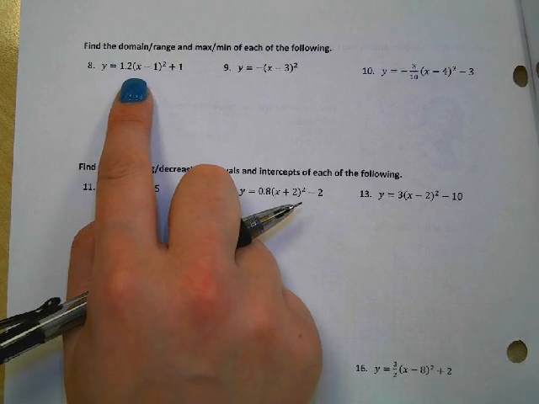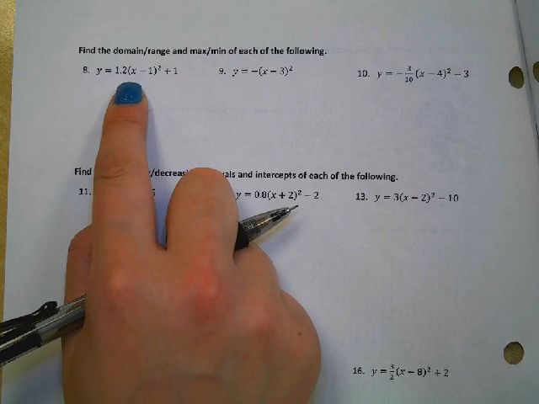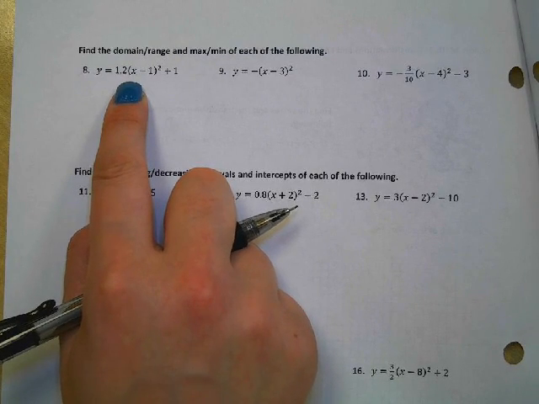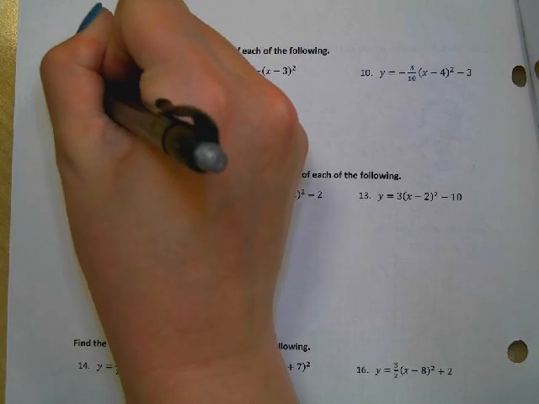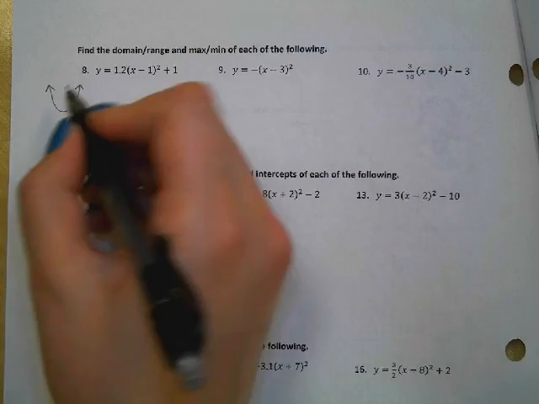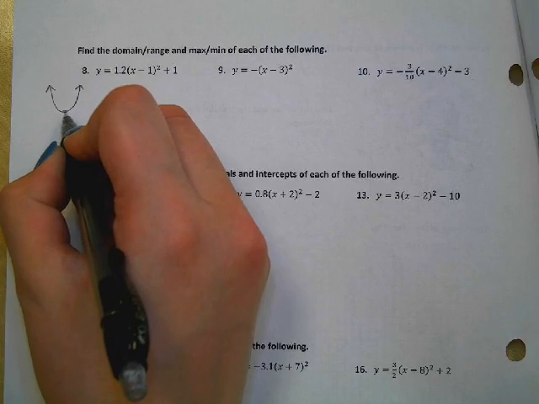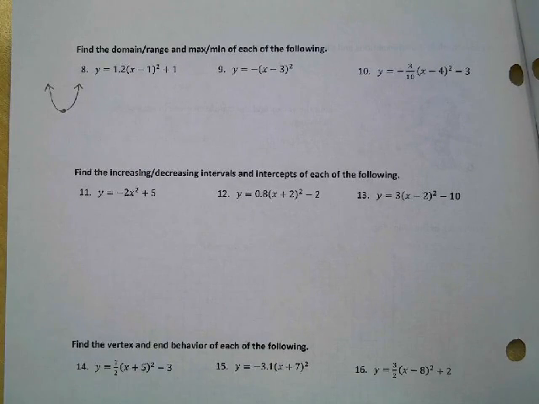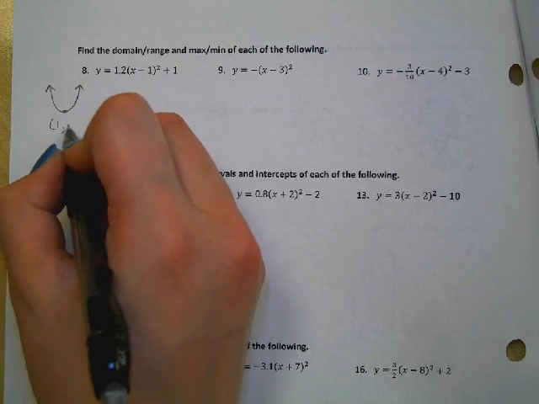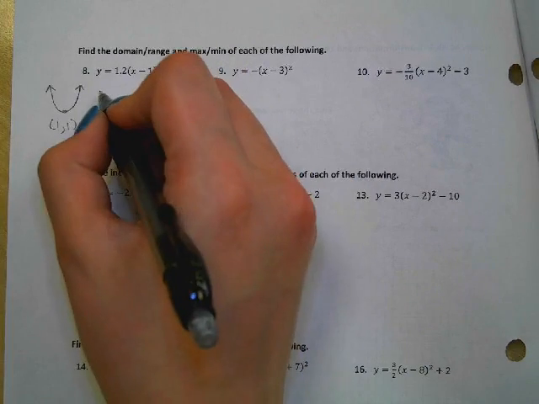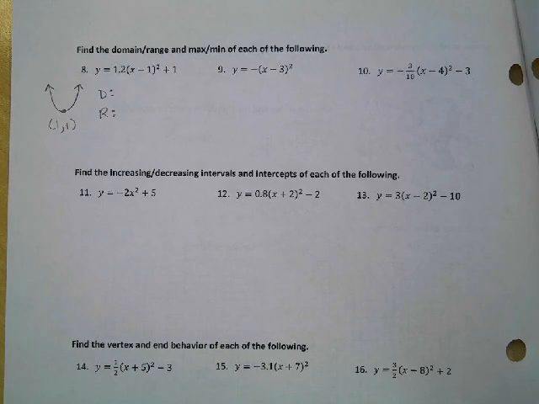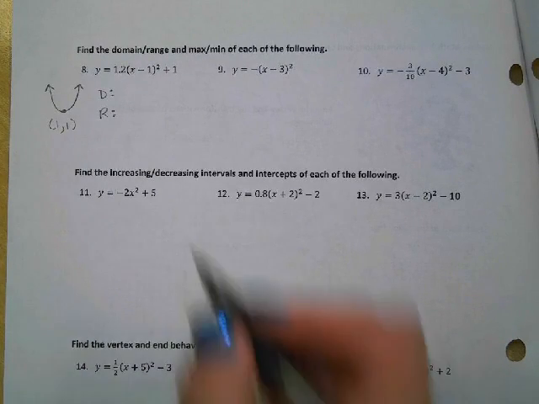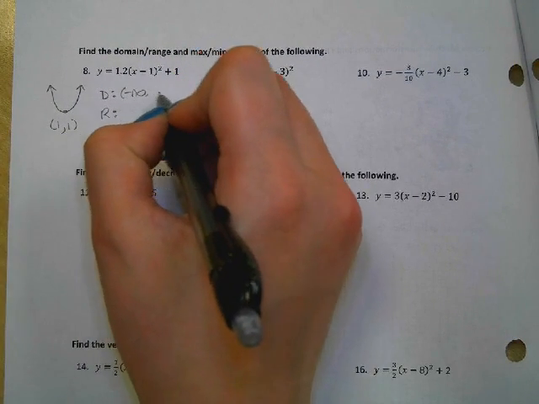If I was you, I would draw just a little sketch of this. So if we look at number 8, should the sketch of our parabola open up or should it open down? Should open up. Okay. What's the vertex of our parabola? 1, 1. Okay. So if we go through and answer the questions, we have to know the domain and the range. So for number 8, what's the domain? Negative infinity to positive infinity.